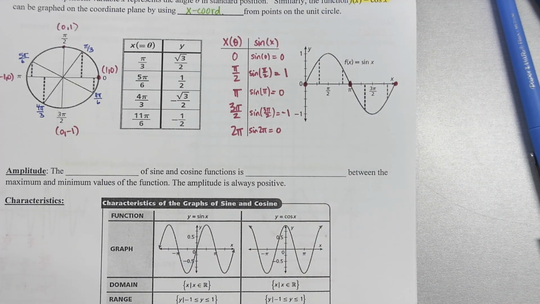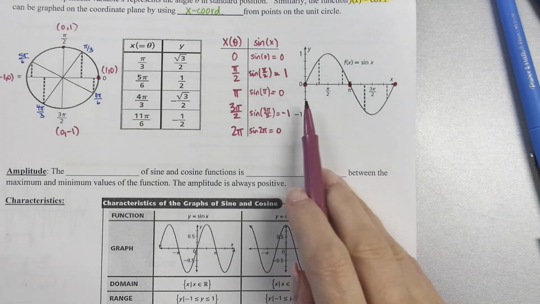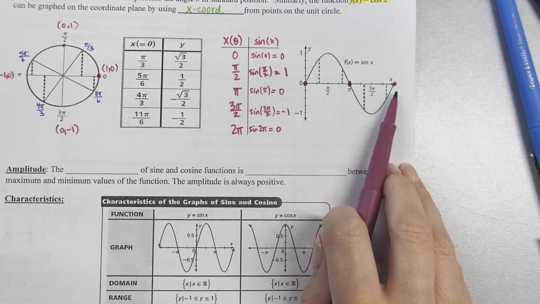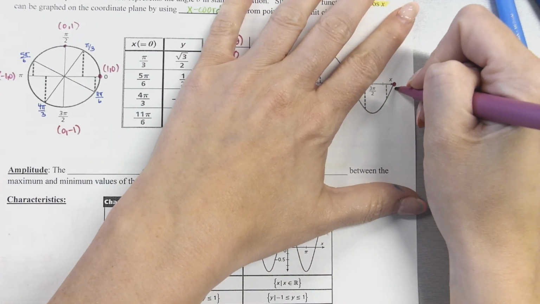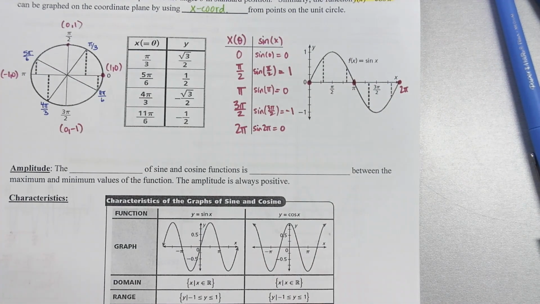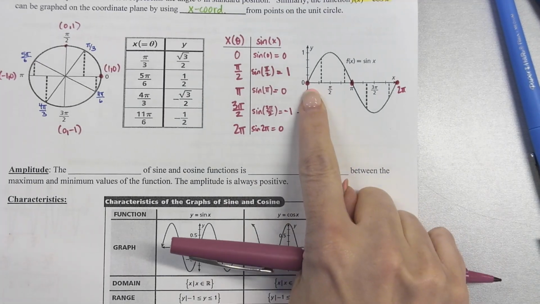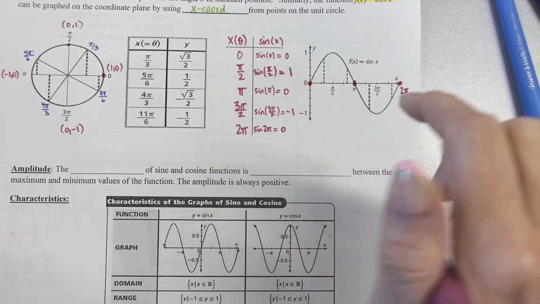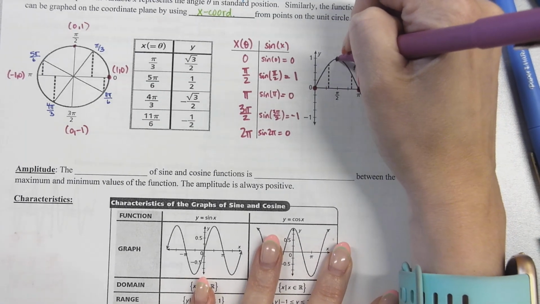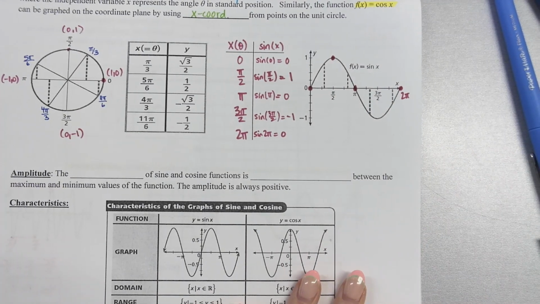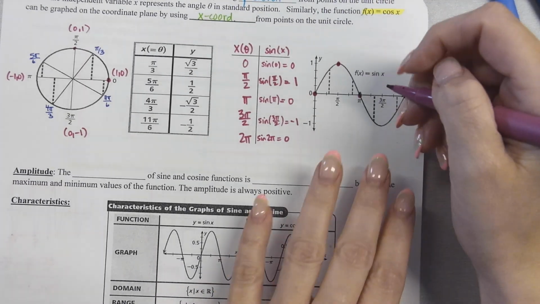So the first thing we're going to do when we have a sine function is we're going to start at 0. We're going to end at the period, which is 2 pi. And then halfway, we're going to put the other x-intercept. And then look what happens in between these 2 points. In between these 2 points, it reaches the maximum value, 1. And then in between the next 2 points, it reaches what value?